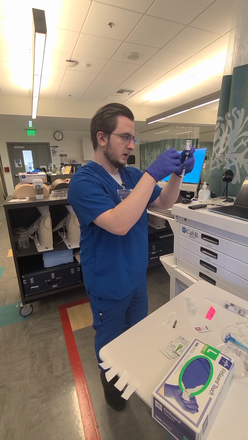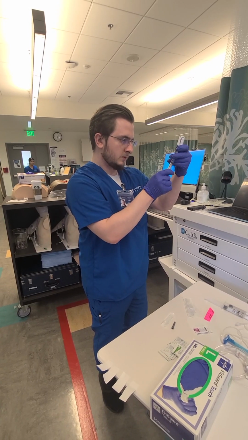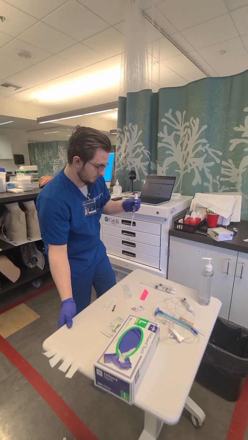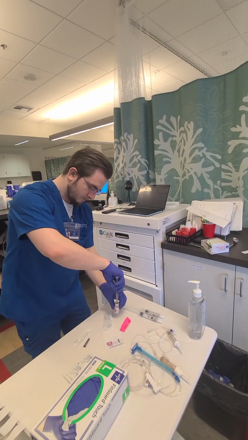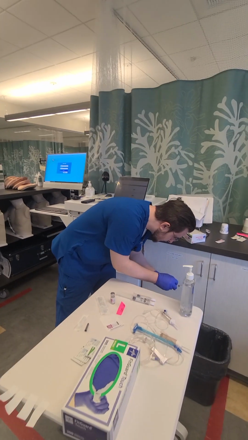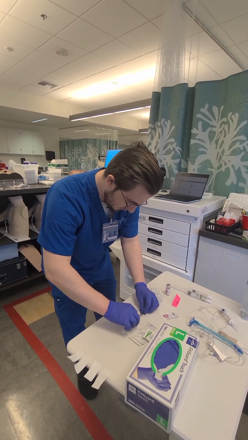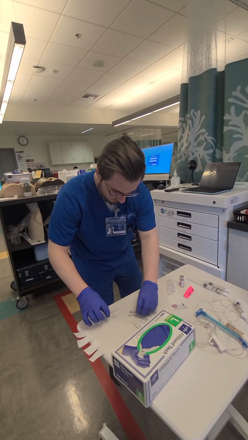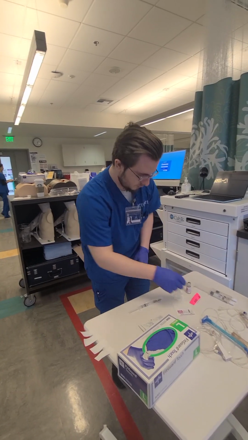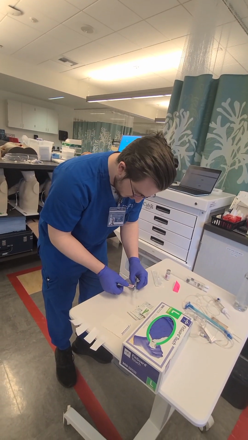Almost. A little bit extra. Make sure I have my 2 mils. Recap my needle. Actually, I'm not going to recap. And then I'm also going to make sure to put the label on it. Make sure that the barcode is visible.